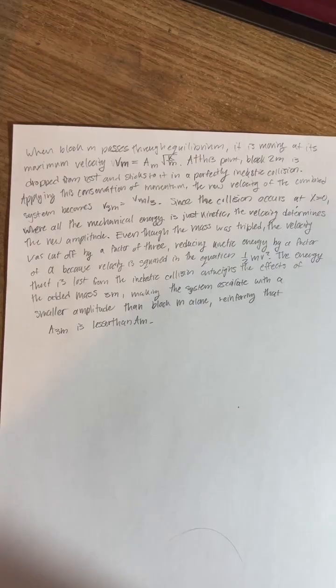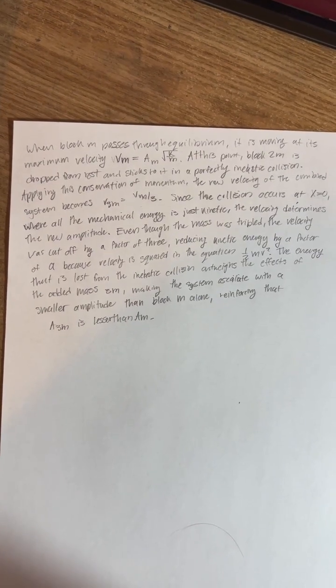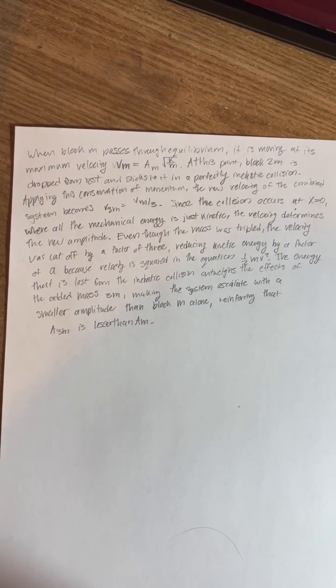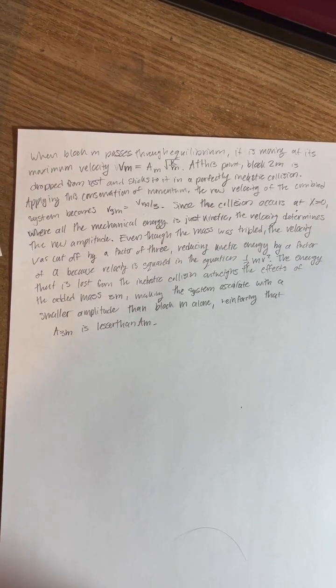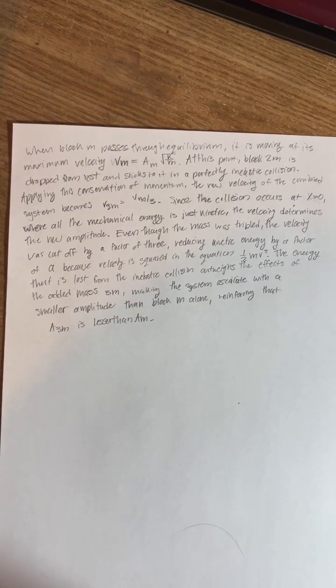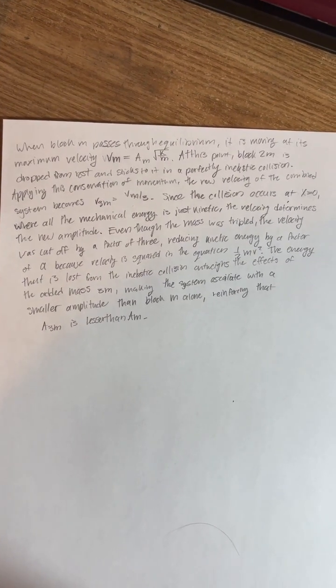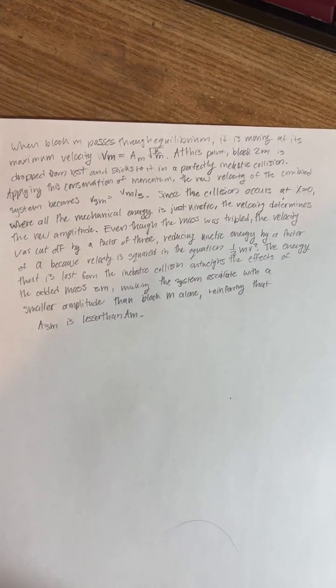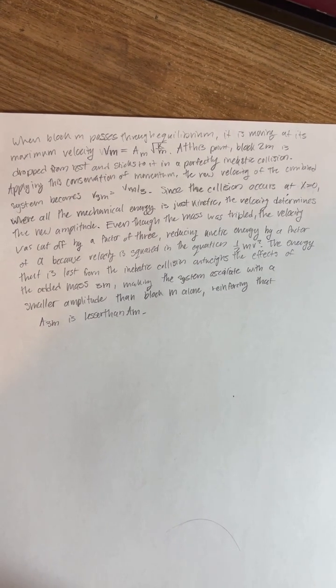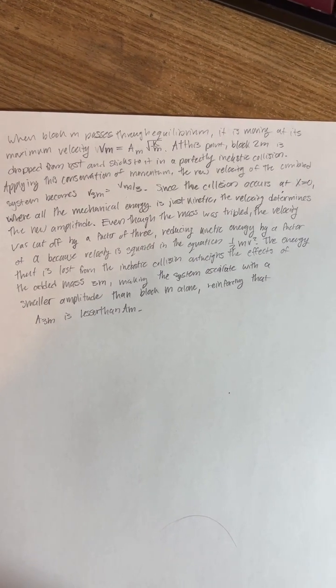When block M passes through equilibrium, it is moving at its maximum velocity, Vm equals AM rad k over m. At this point, block 2M is dropped from rest and sticks to it in a perfectly inelastic collision. Applying this conservation of momentum, the new velocity of the combined system becomes V3M equals Vm over 3.